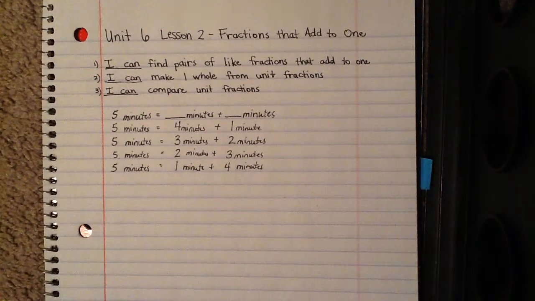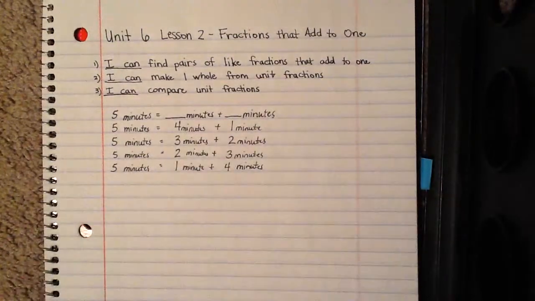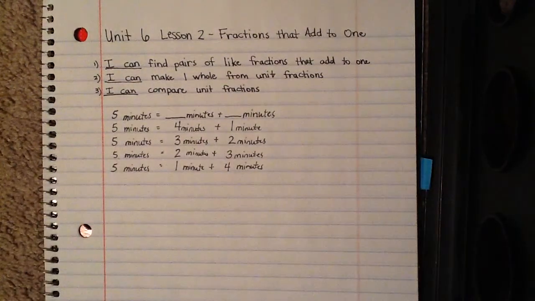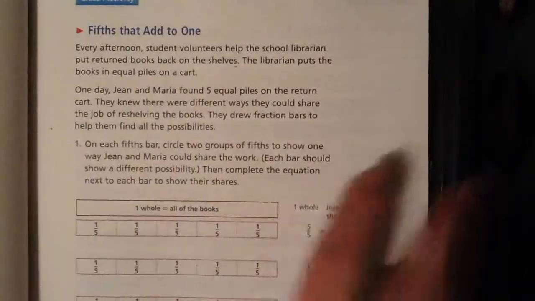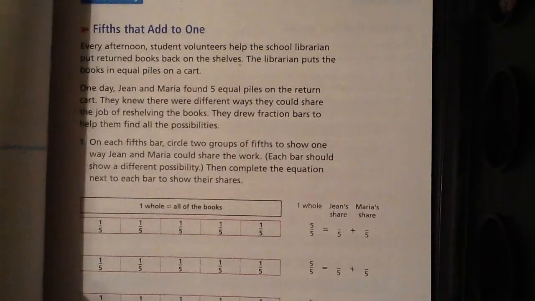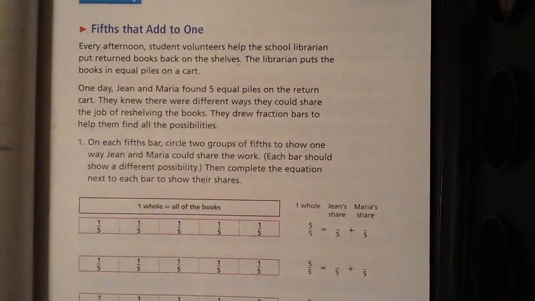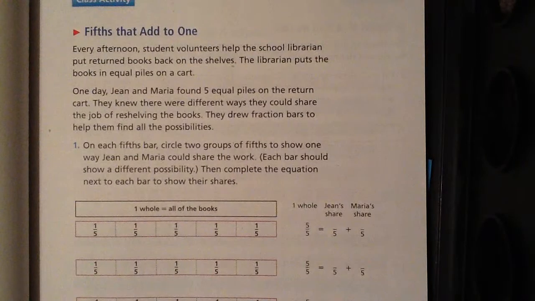Go ahead and look at your student book, page 199. It says, every afternoon, student volunteers help the school librarian put returned books back on the shelves. The librarian puts the books in equal piles on a cart.